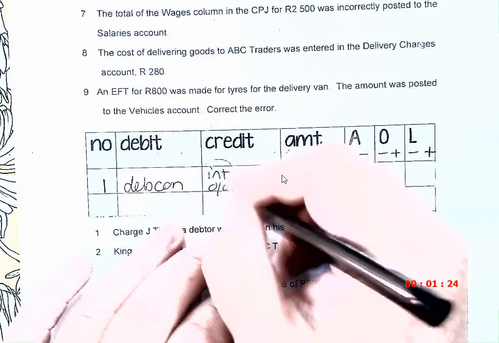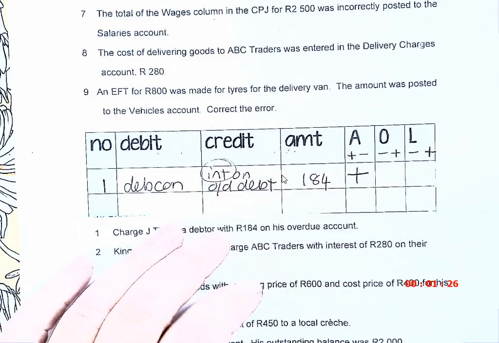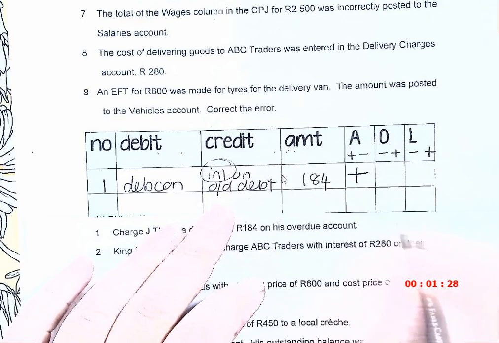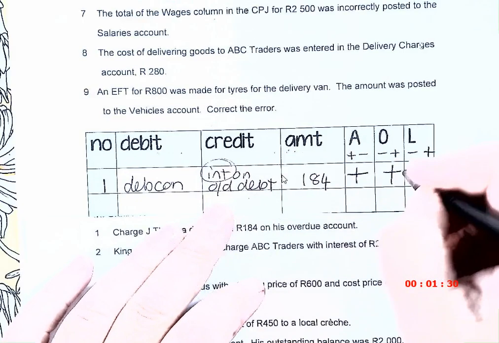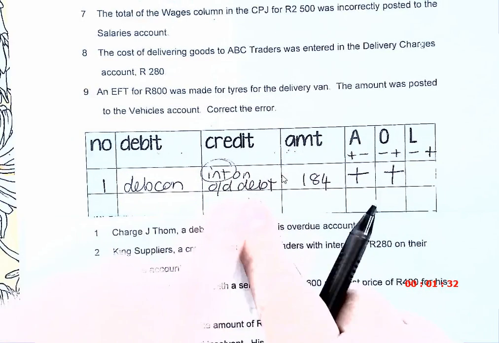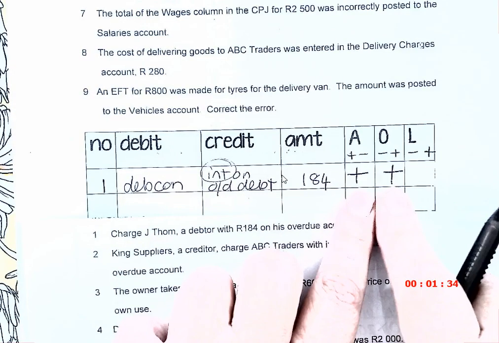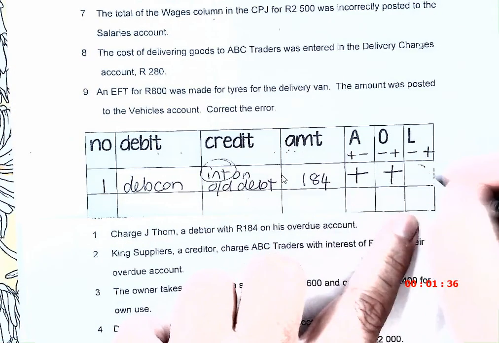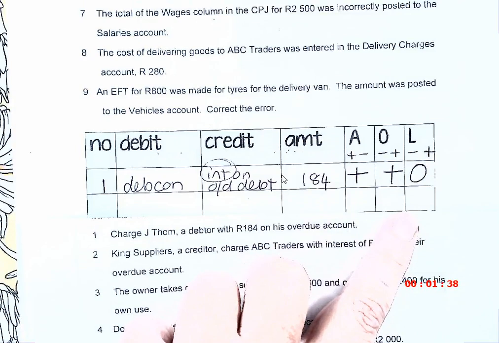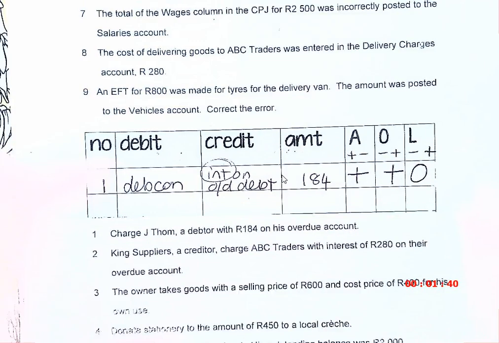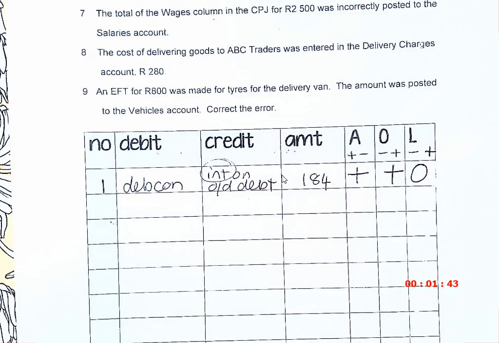Remember, whenever I see interest, I know it's an owner's equity. It's on the credit side, so it's plus. I have 1, 2 signs, 1, 2 signs, 0. If you don't have anything, they will most probably say you have to show 0, so please rather show the 0 than not.